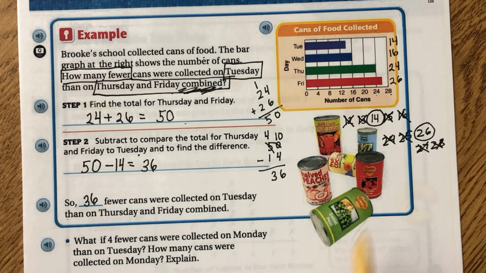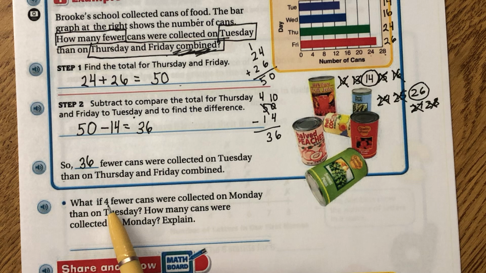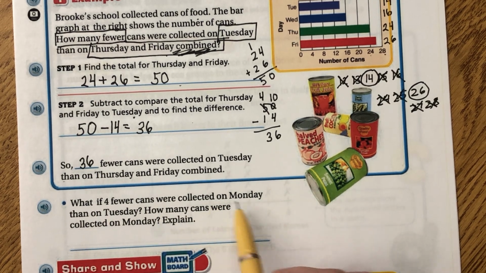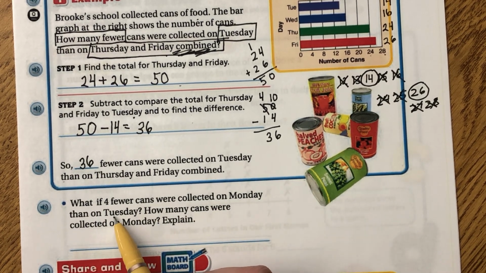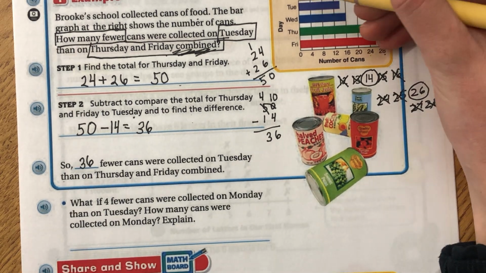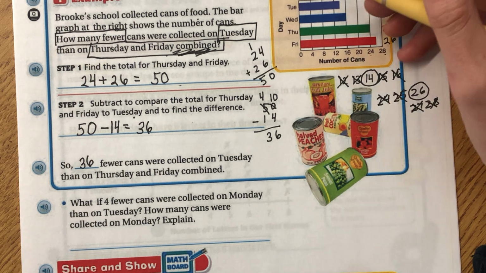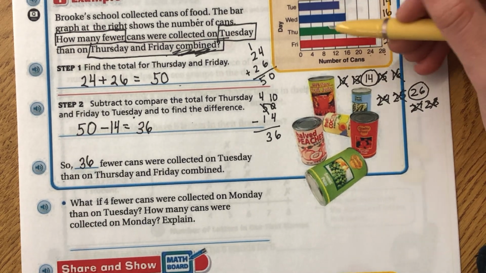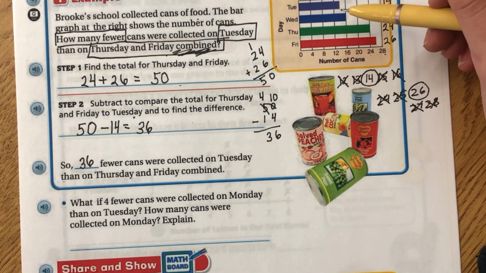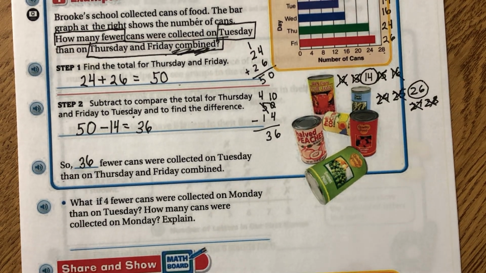Now, if you take a look below, it says, what if 4 fewer cans were collected on Monday than on Tuesday? How many cans were collected on Monday? Explain. Now, if you take a look at the graph, you'll notice that Monday isn't on here. So we have to use the information that we have from the graph to figure out how many cans would have been collected on Monday.